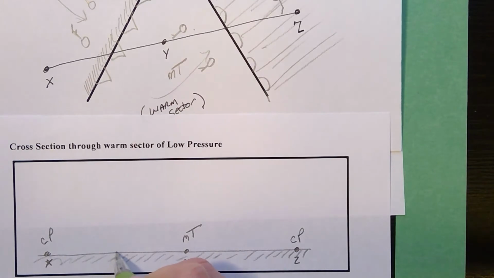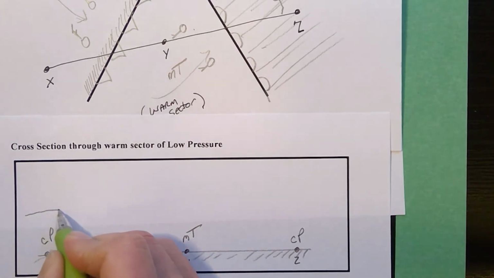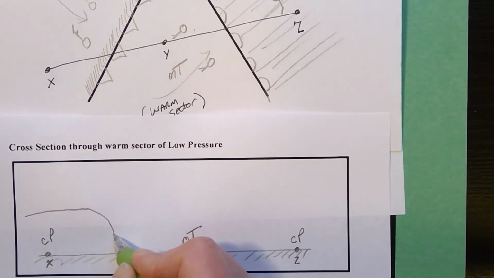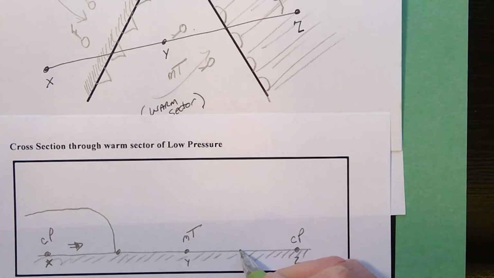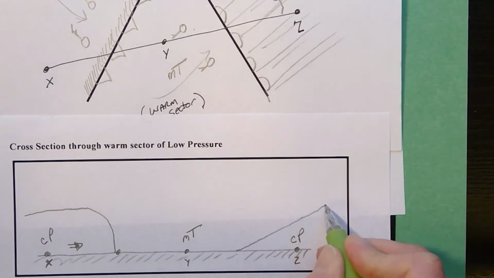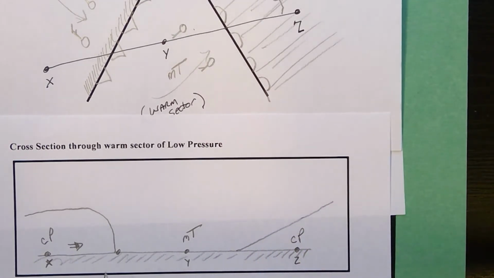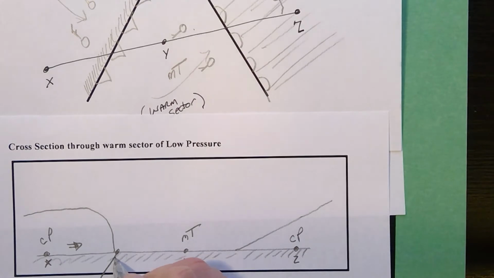So I have my cold front with a steep front and cold, dry air pushing into warm, moist air. And then I have a very gentle, gradual warm front. Because the slopes are different, you get different types of clouds and different types of precipitation. So here's my cold front.